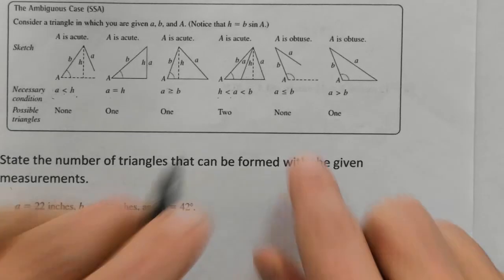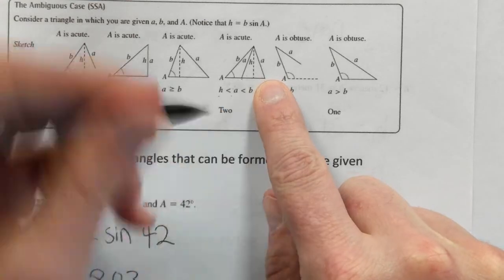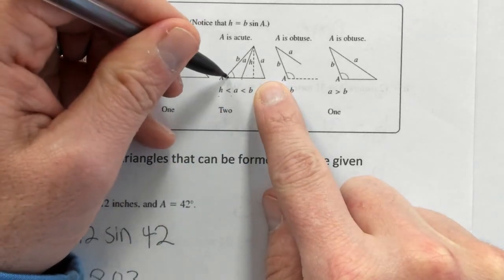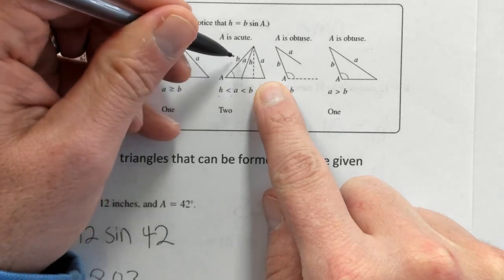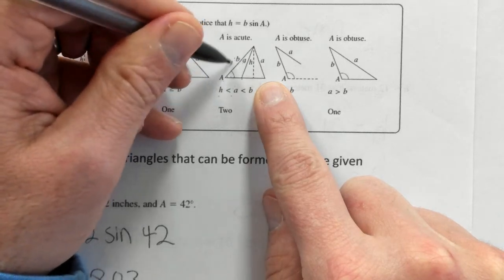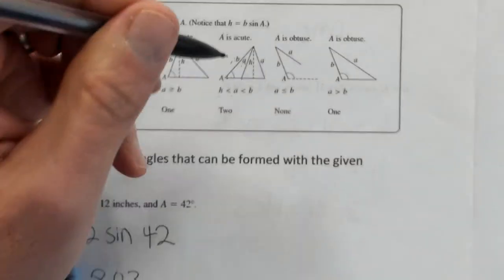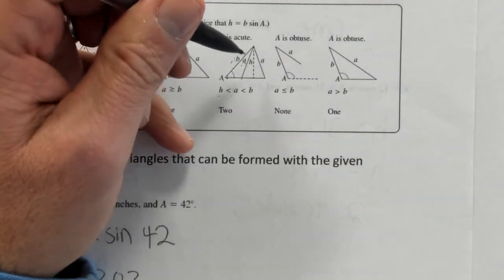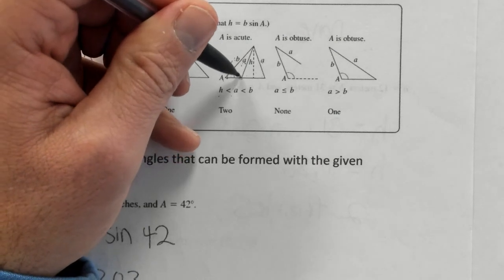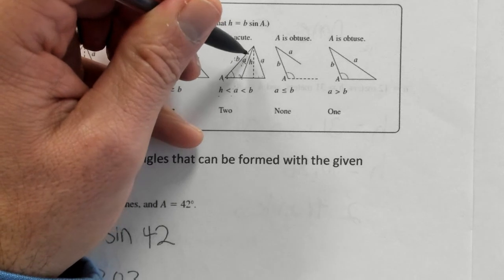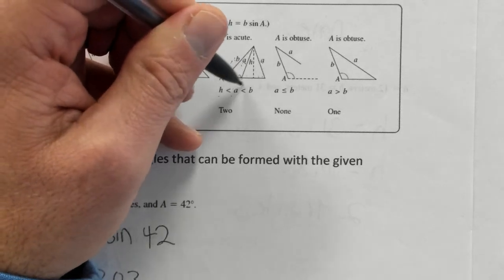And so once again, this is the scenario that we have here. My angle A, my side A, and my side B, those measurements will all be the same. But the parts that will change here will be angle B. Angle B can change, and then, of course, angle C can change.